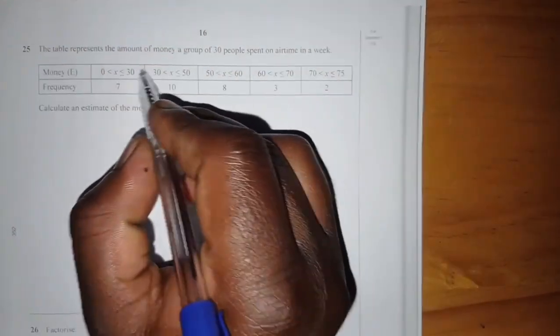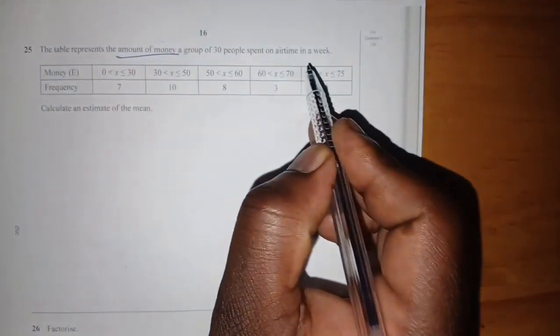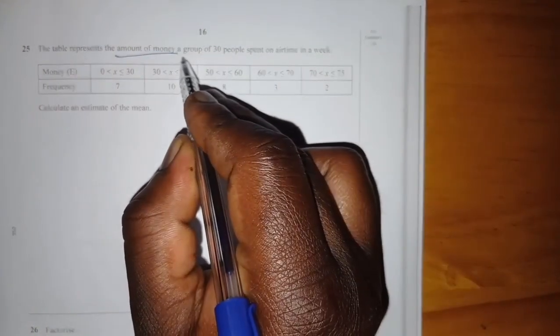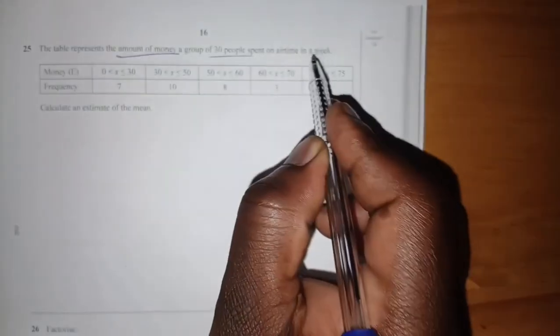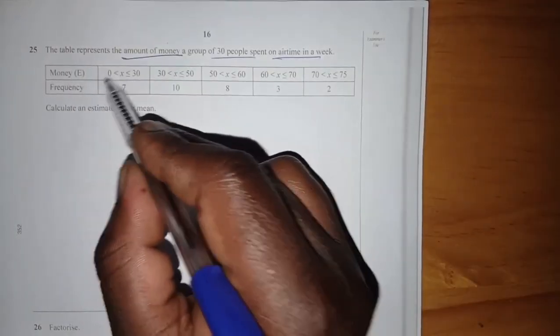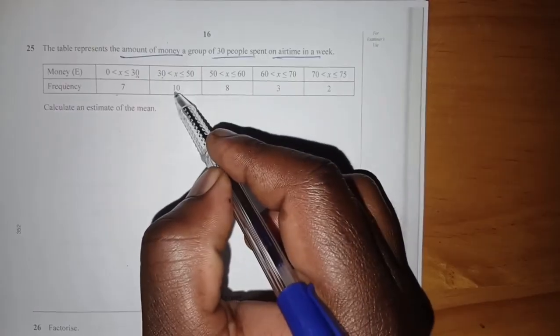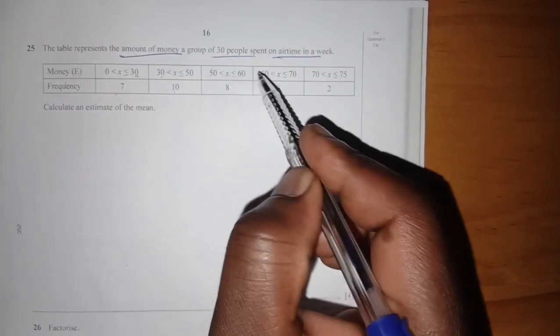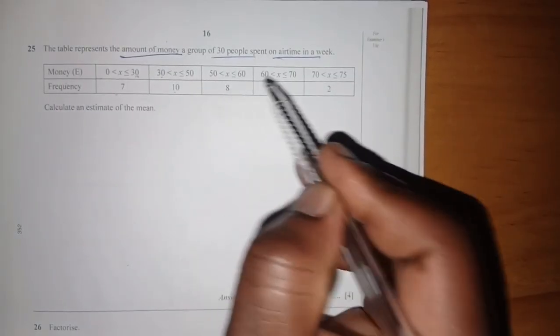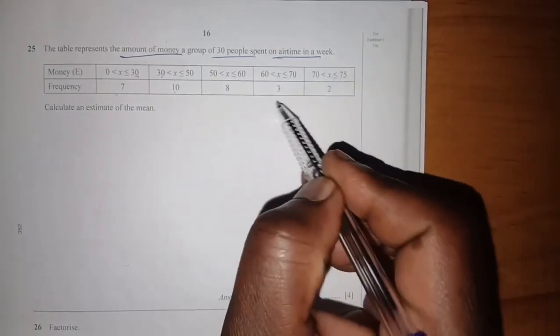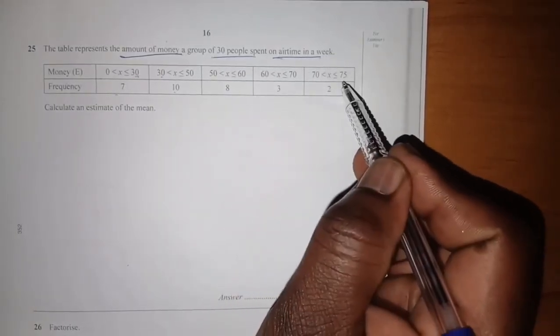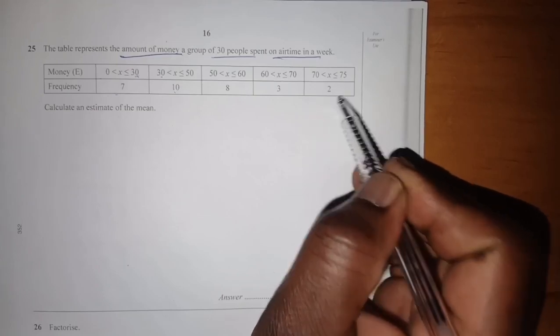Now the table represents the amount of money a group of 30 people spend on airtime in a week. There are people who buy airtime from 0 to 30 and they were 7. From 30 to 50 they were 10. Then from 50 to 60 they were 8. From 60 to 70 they were 3. 70 to 75 they were 2.